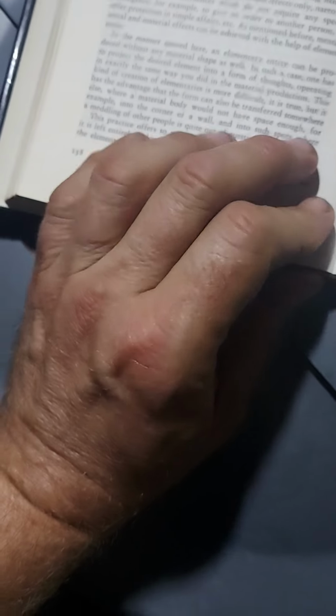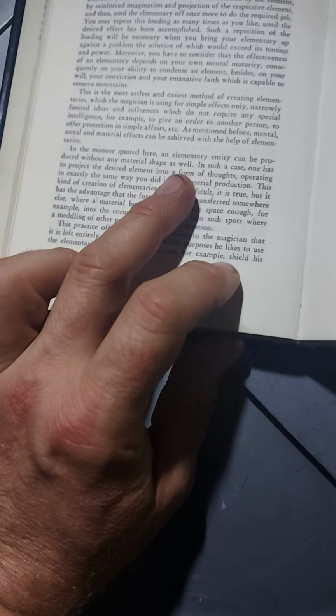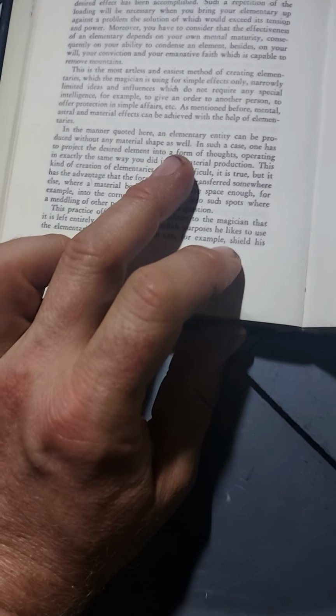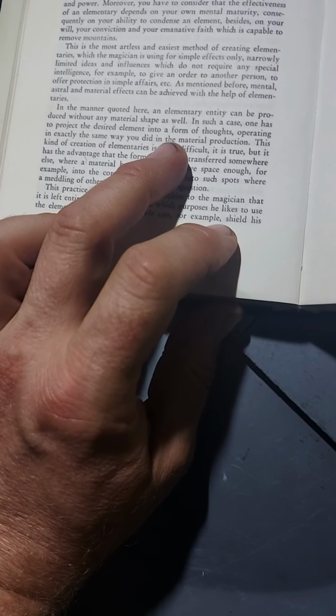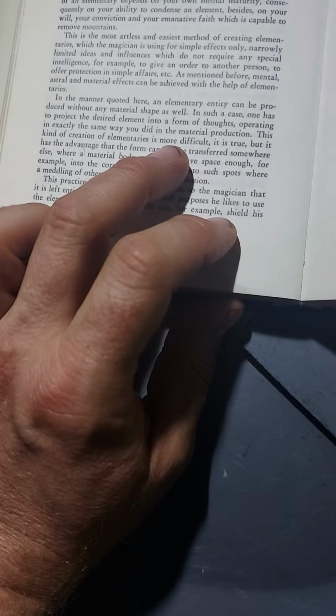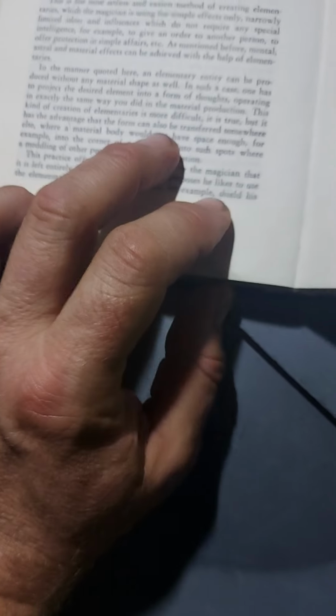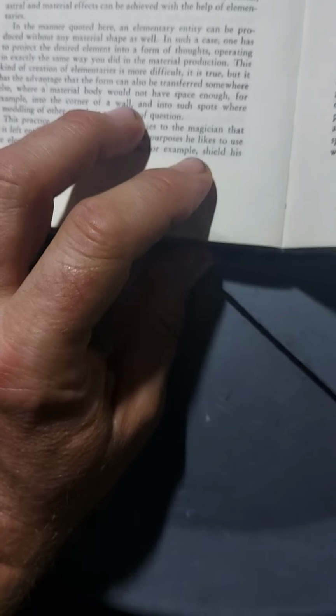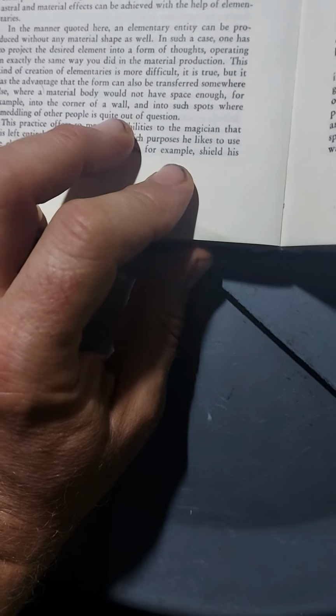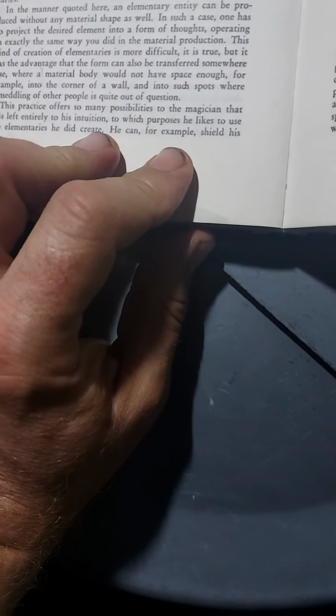In the manner quoted here, an elementary entity can be produced without any material shape as well. In such a case, one has to project the desired element into a form of thoughts, operating in exactly the same way you did in the material production. This kind of creation of elementaries is more difficult, it is true, but it has the advantage that the form can also be transferred somewhere else, where a material body would not have space enough, for example, into the corner of a wall, and into such spots where a meddling of other people is quite out of question.